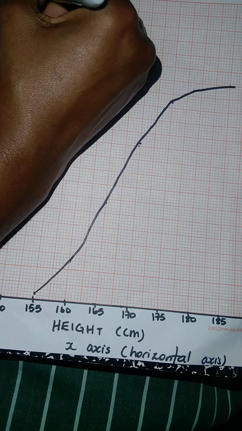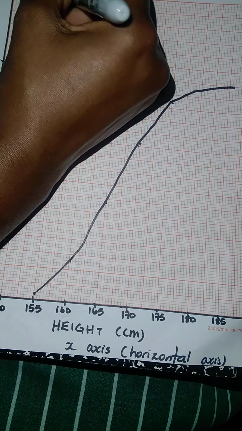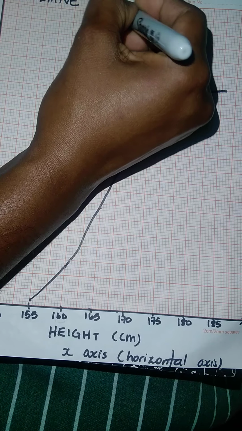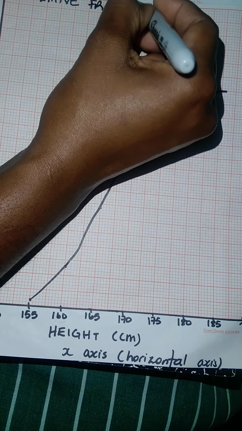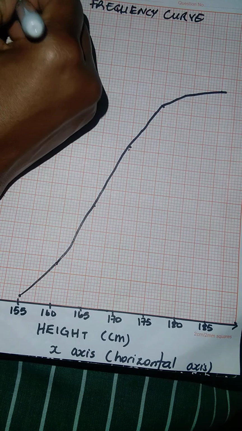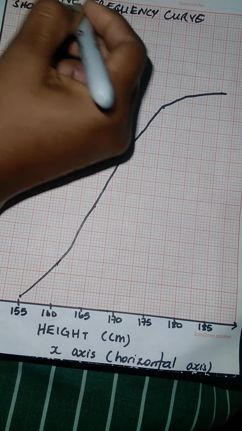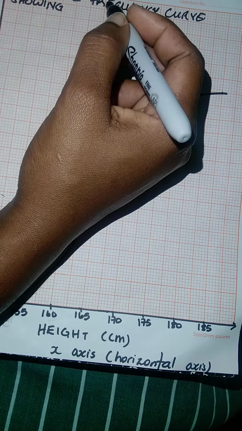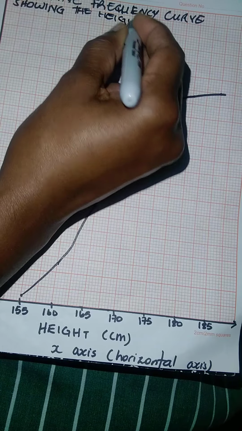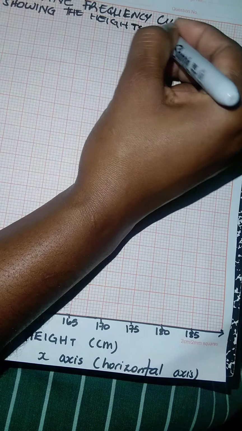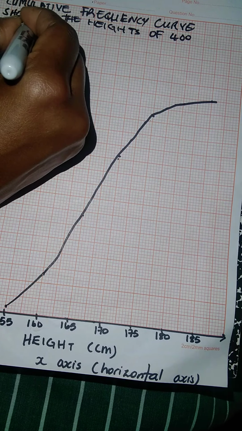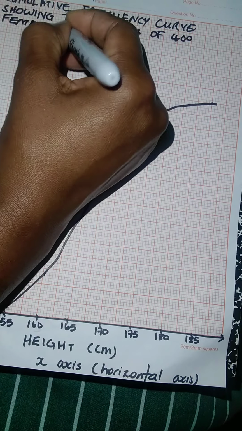This is a cumulative frequency curve showing the heights. We have to talk about what it's showing. The heights of 400 female applicants.